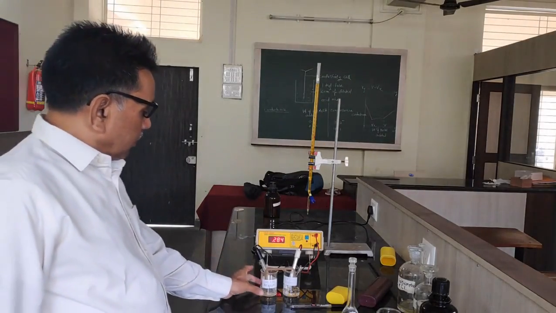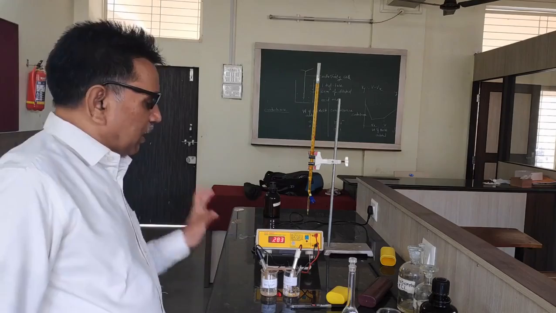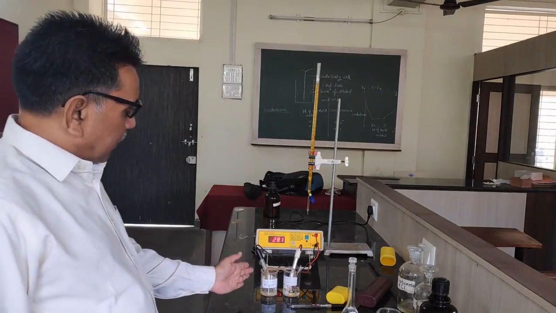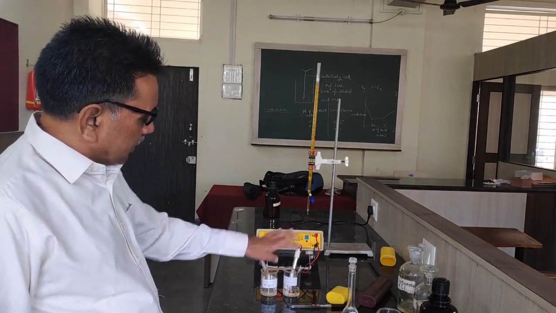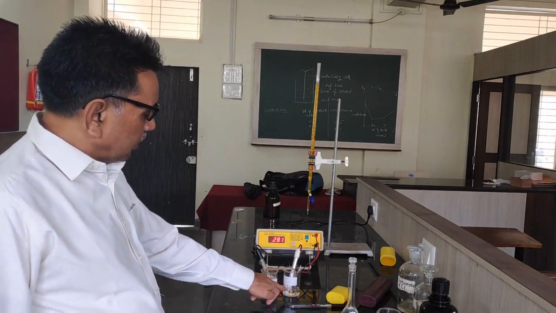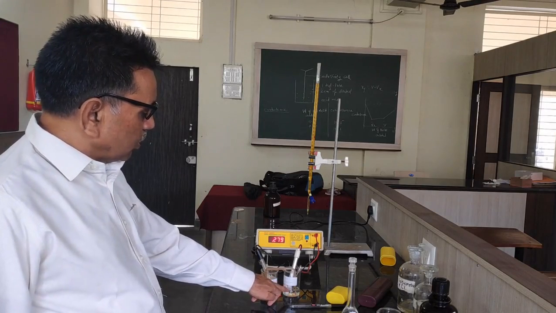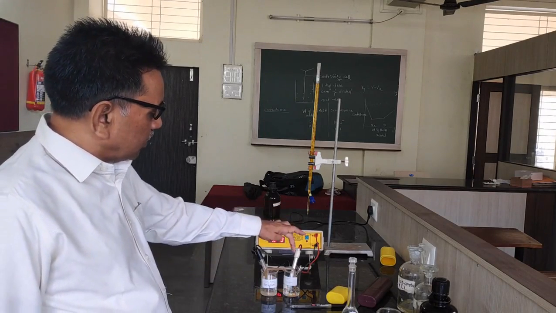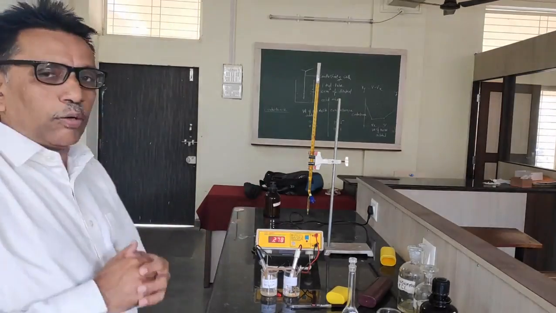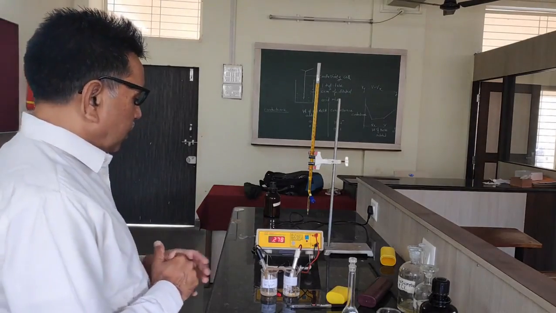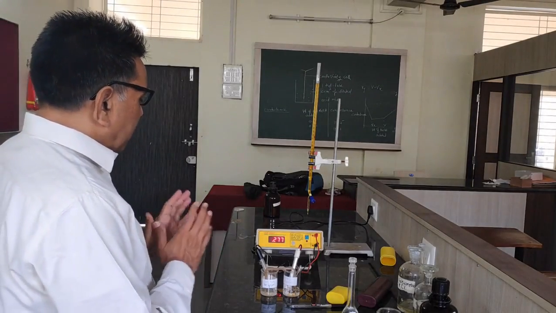Now, this is a chemical cell. The left hand side electrode is a calomel electrode. The right hand side electrode is a redox electrode, where we have taken the Fe(II) solution and added 1 test tube of 2 normal H2SO4 solution.